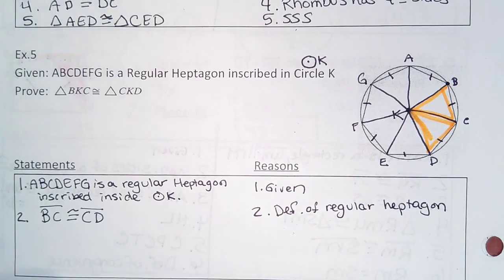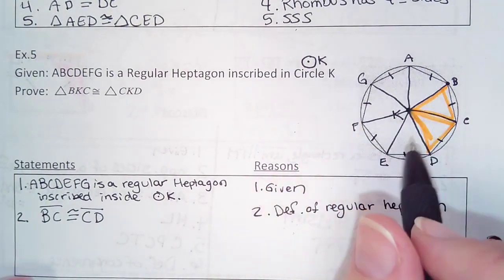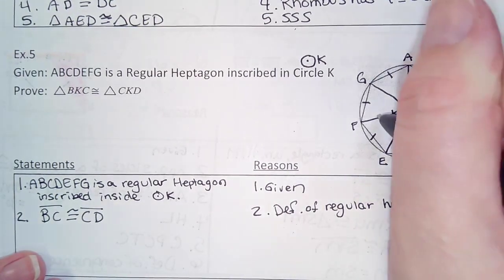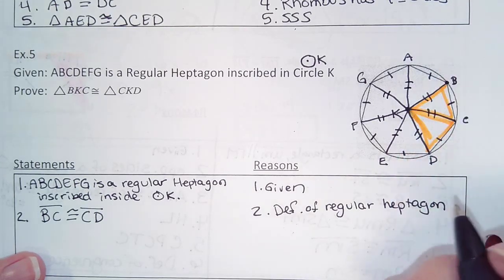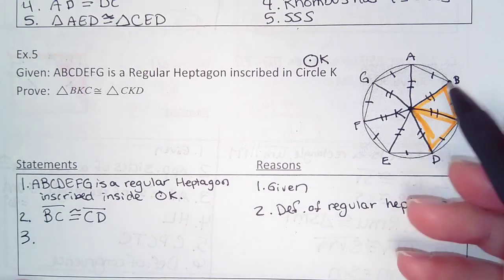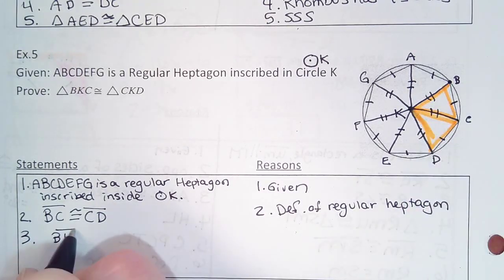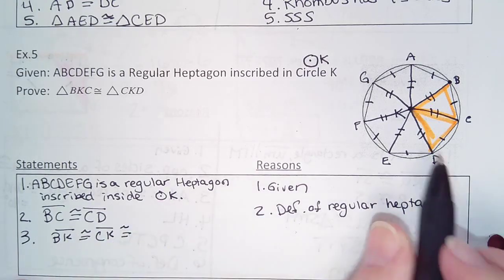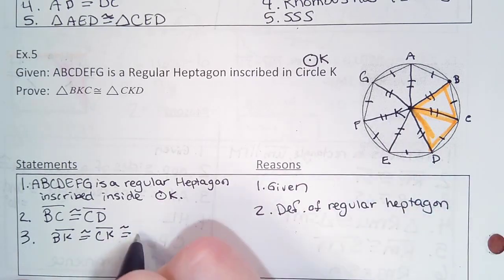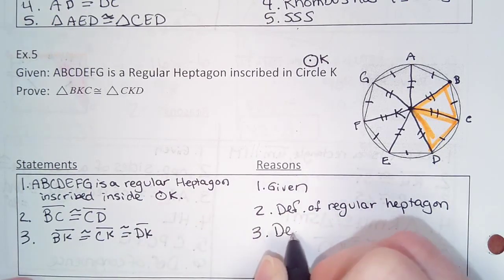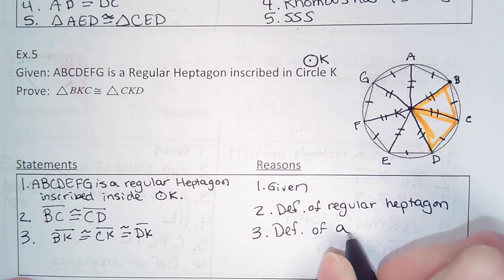Okay, so next, I have all these radii. So I know that each of these is the same measurement. They're all radii. So I'm going to say that all of these in my triangles here are congruent. So BK is congruent to CK, which is congruent to DK, because that's the definition of a radius.